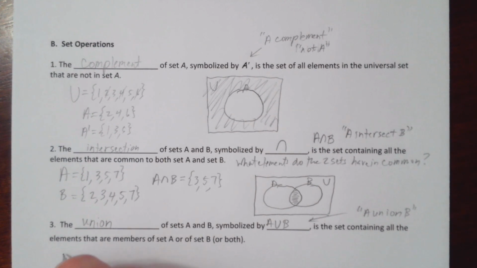All right, so for example, if we have A equals the set 1, 3, 5, and B is equal to the set 2, 4, 6, then A union B would include all the elements in A or B or both.